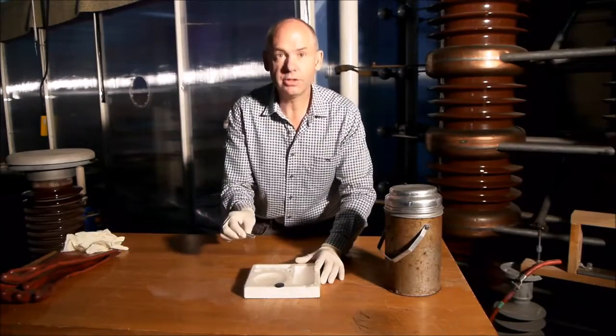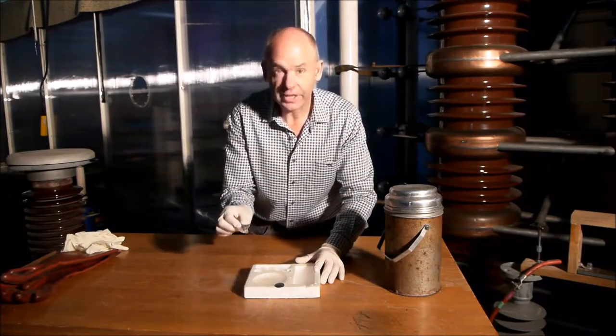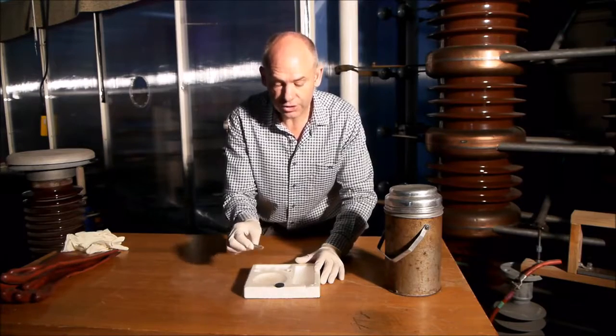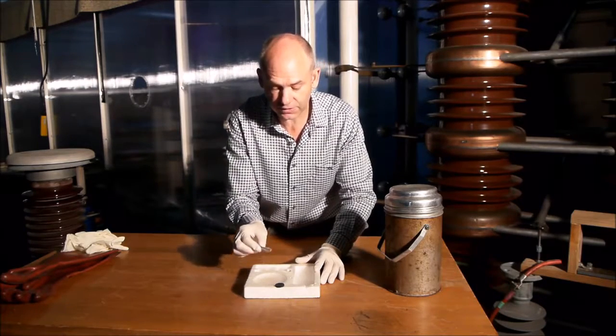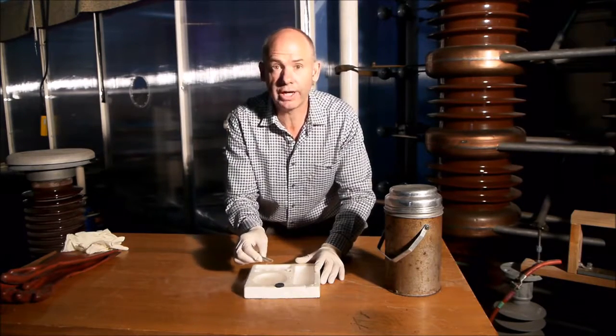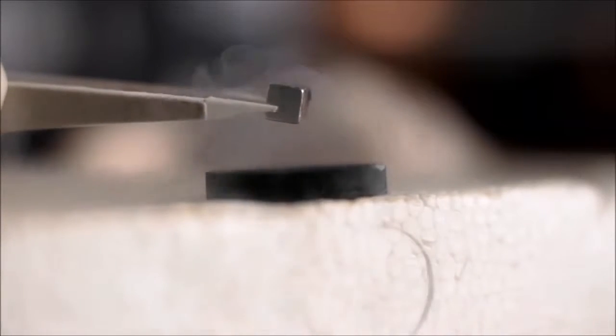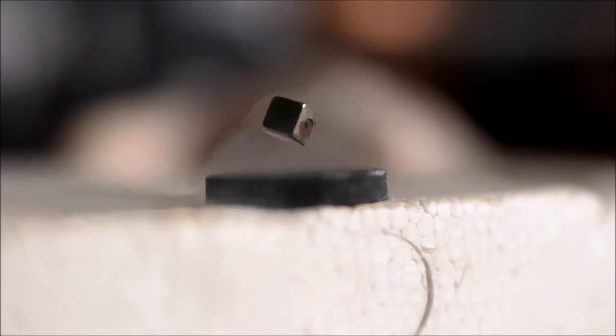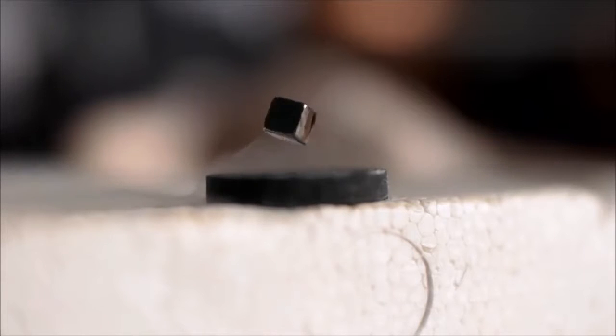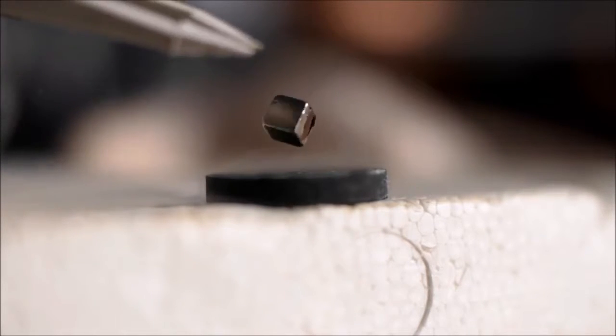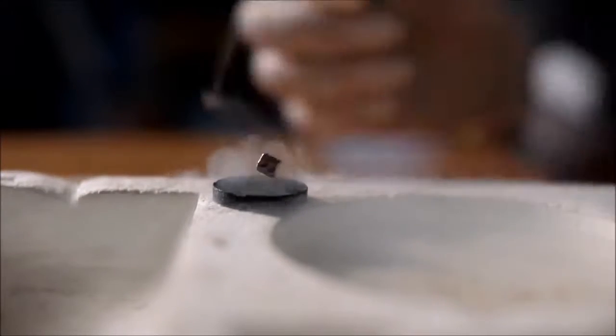And if I bring a magnet close to the superconductor, the increasing magnetic flux will induce currents on the surface of the superconductor which will try and oppose the change which produced them. So those induced currents will create an opposing magnetic field to try and force the magnet away, and it will levitate.